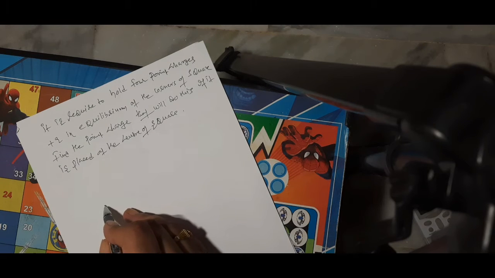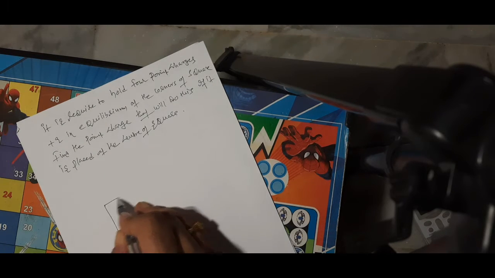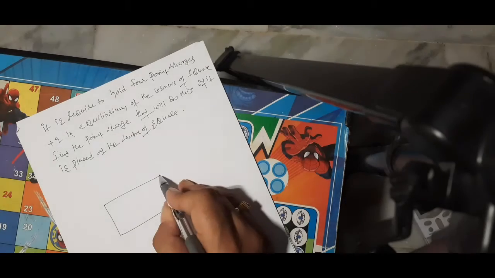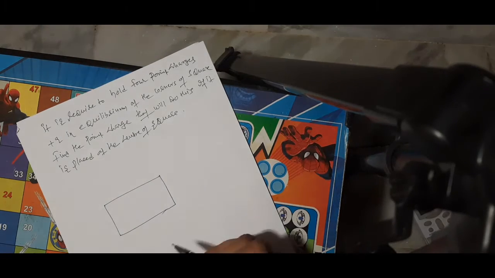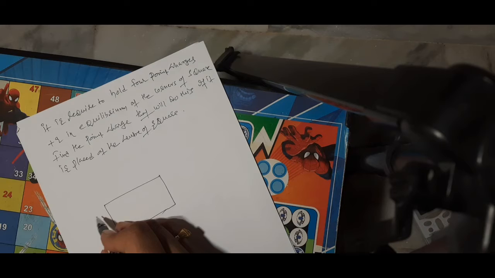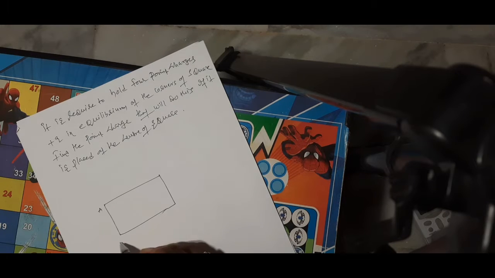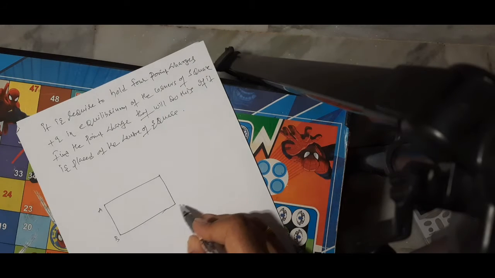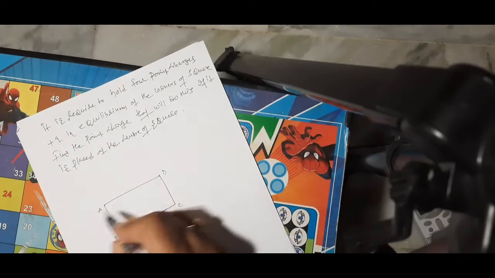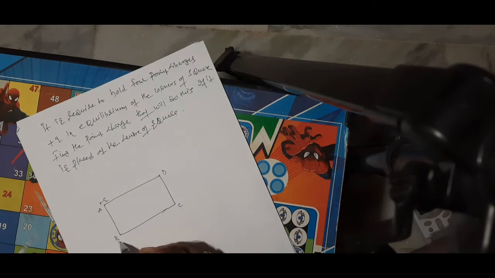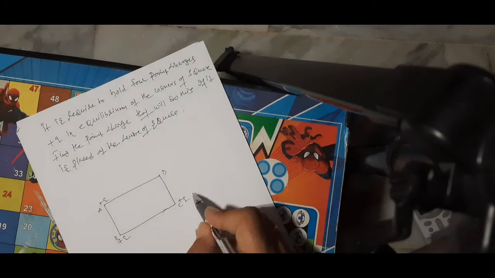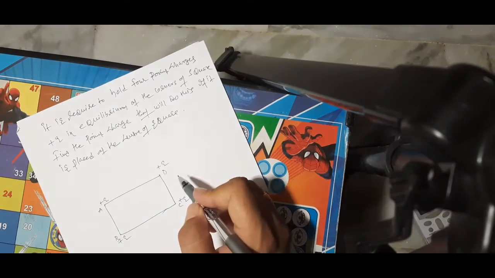That means here this is the square. Here we place 4 point charges at A, B, C, D: plus Q, plus Q, plus Q, plus Q.